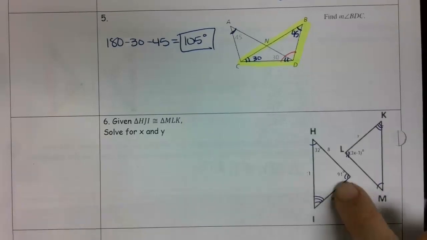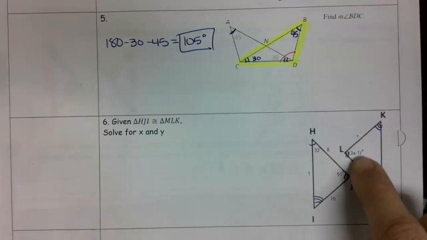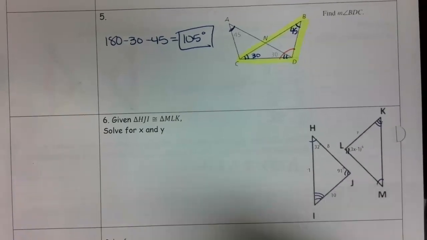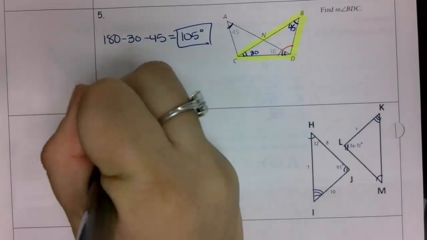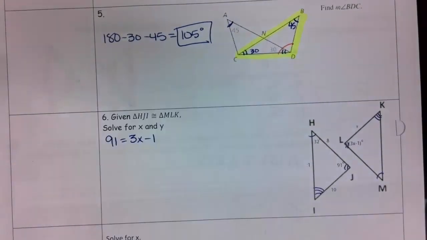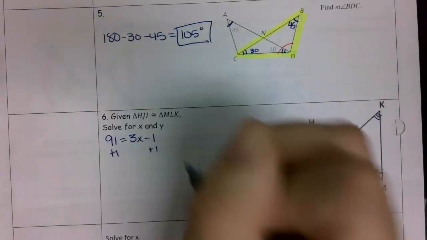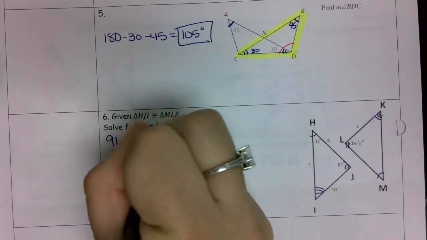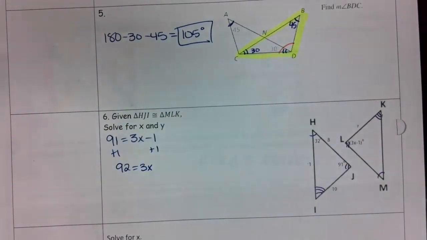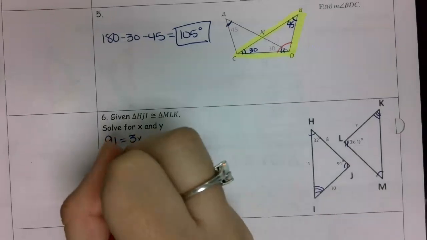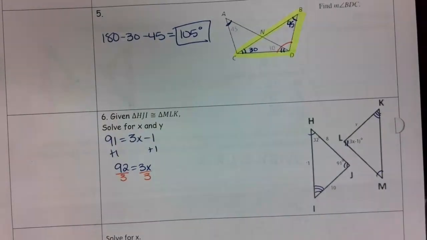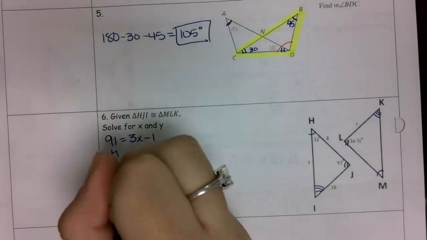I can solve for x. I have that x is on this angle with the double angle, so that's going to match up to the 91. I have 91 equals 3x minus 1. So I'm going to go ahead and add 1 to both sides. I get 92 equals 3x. Divide both sides by 3. Does 3 divide 92 nicely? No. So I'm going to go ahead and leave this as a fraction.